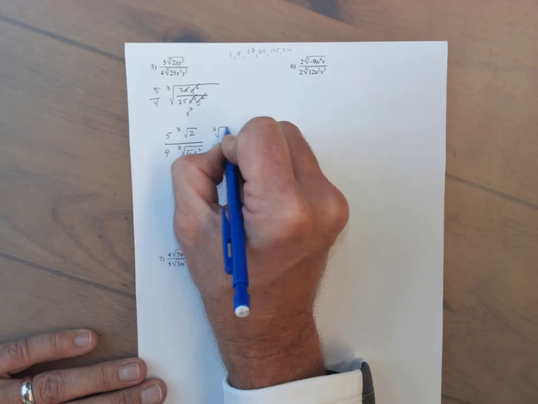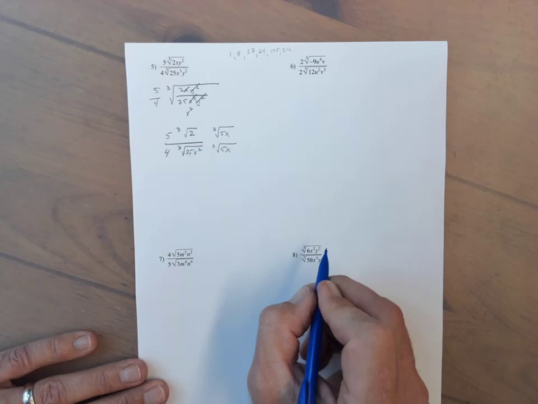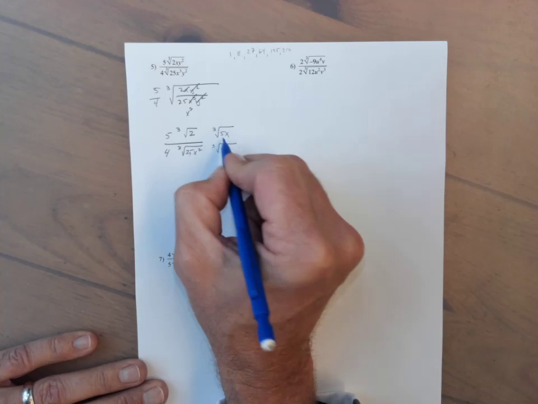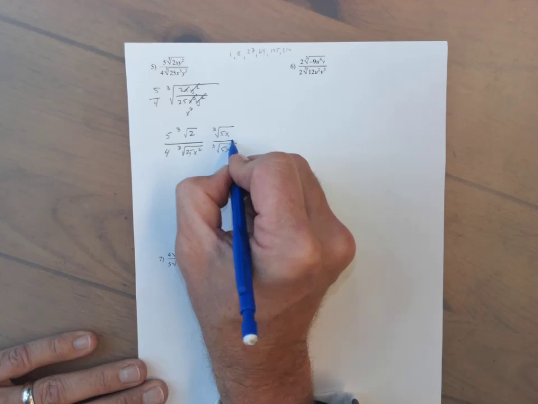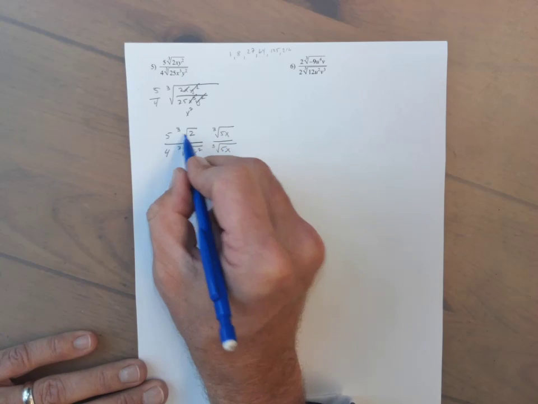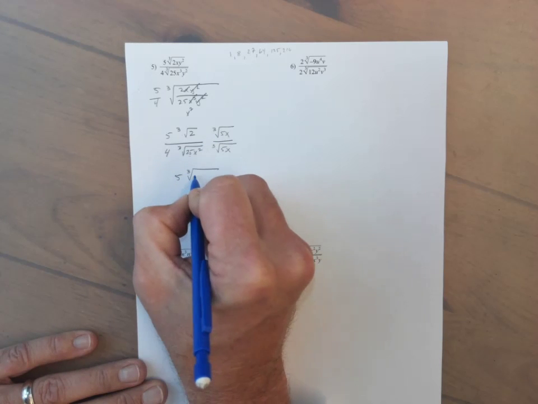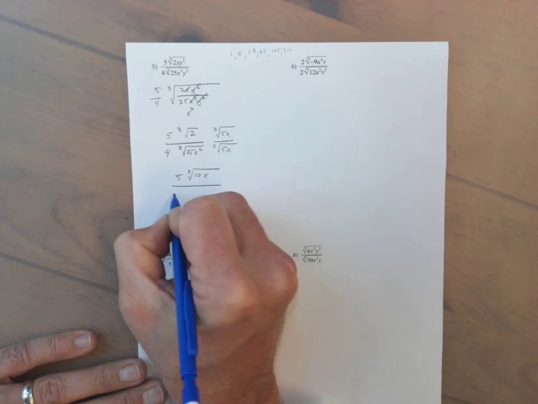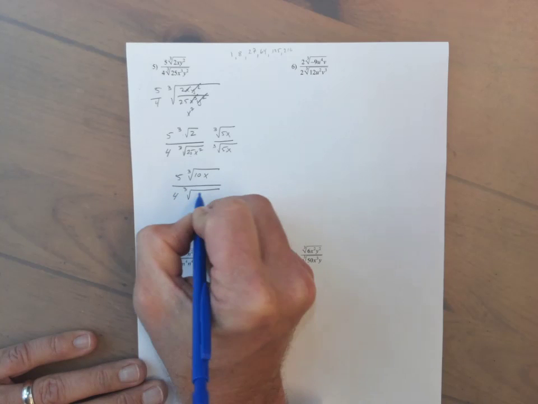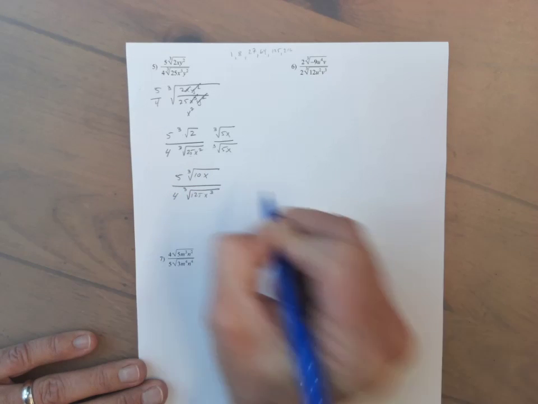And again, whatever we do in the numerator, we're going to do in the denominator, or vice versa, rather, because that's the denominator. So again, both cube roots, so we're going to be able to multiply. So we get 10x. And then in the denominator, what we have is 125x cubed.